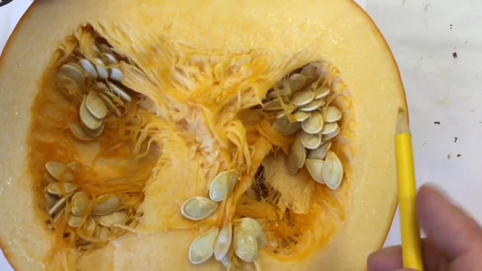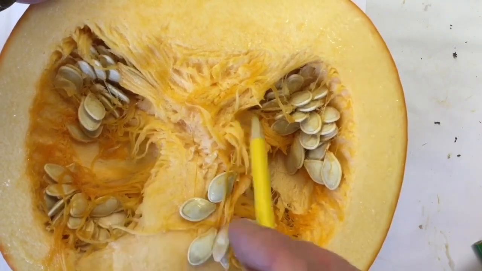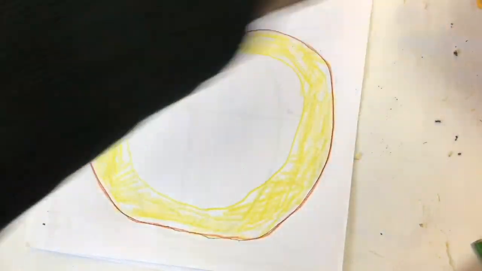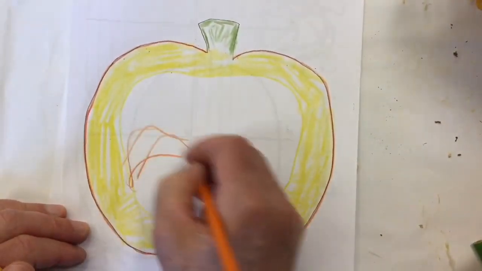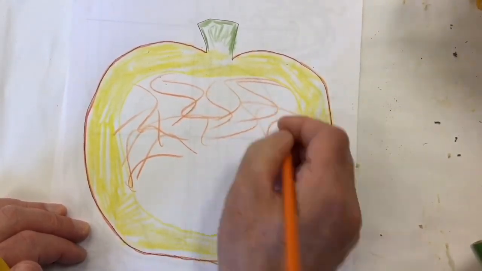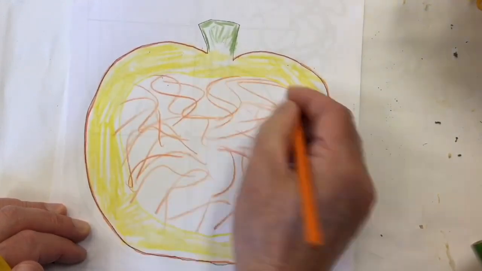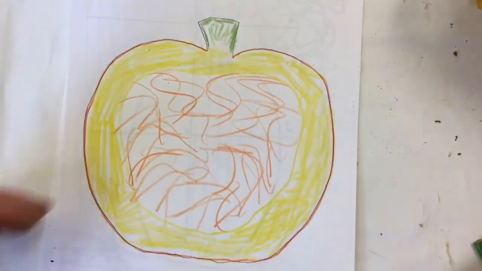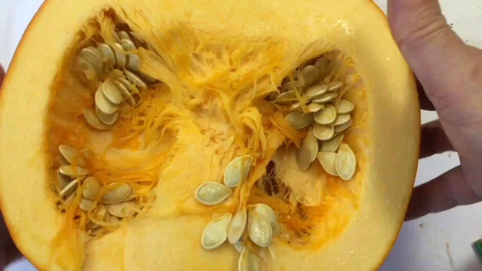All right, we've done the rind, the orange, we've done the flesh. Now I've got all these fibers, all these stringy bits. Those are all over the place, so there's no order to those. I'm just going to take my orange. I'm just going to start drawing a lot of squiggly lines. Squiggly lines all over. This is the fiber. Lots of fiber all over the place. Okay? Now, the last part was the seeds.